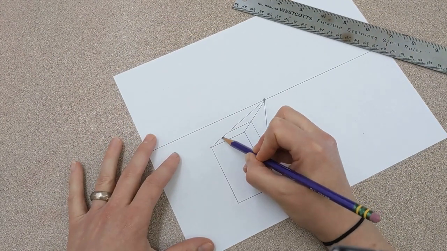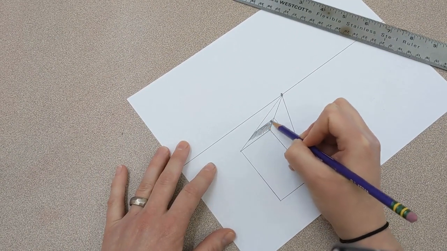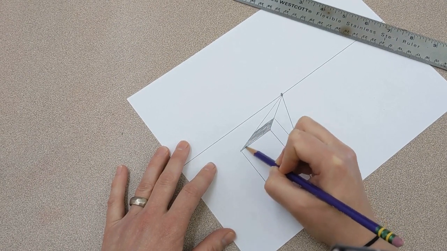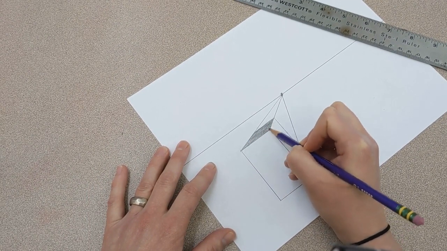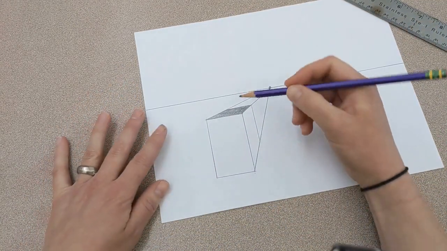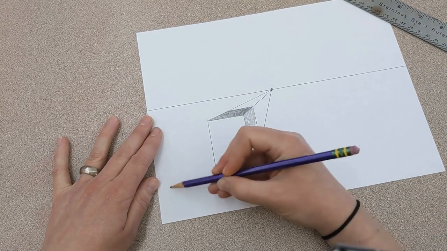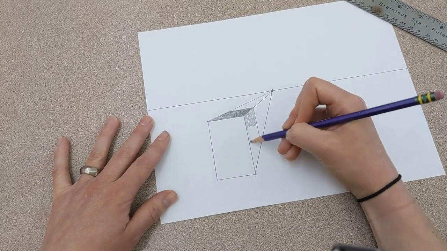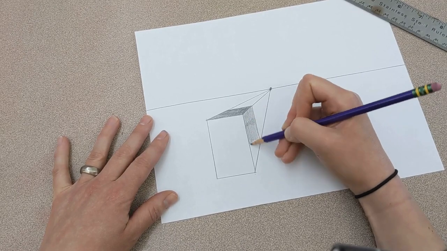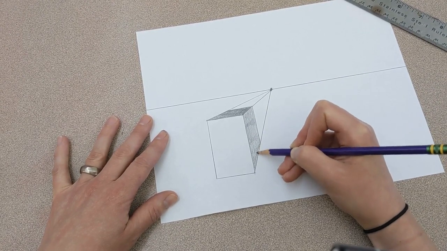If I wanted to make it look even more three-dimensional, I can start adding some value with my pencil. Value is the lightness or darkness of a color. This is where it'd be good to think about where is my light source coming from. So if I'm shading on the top up here, that would mean my light is coming from below. So my light might be over here, shining here, and below. This would be important to remember if we are adding more forms to our drawing so that we can be consistent with where we add our value.